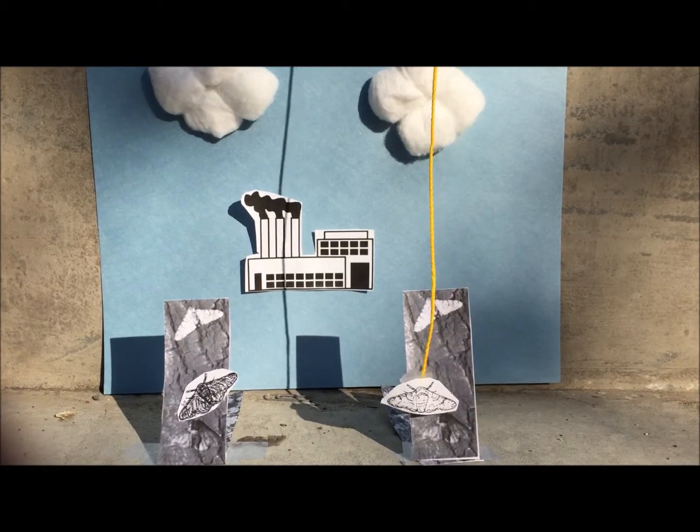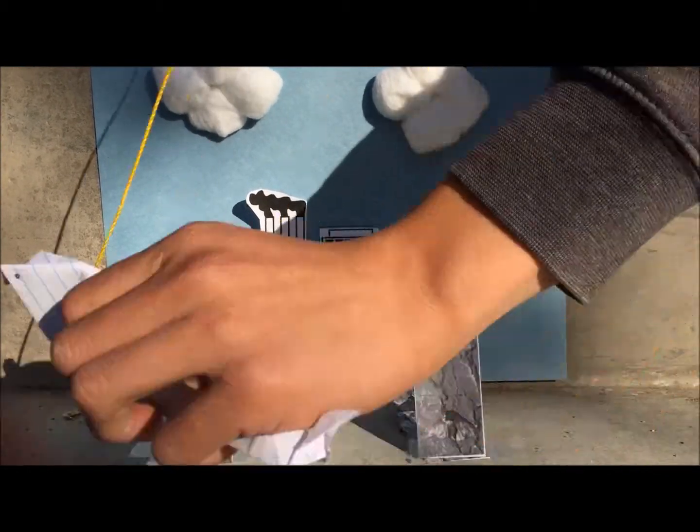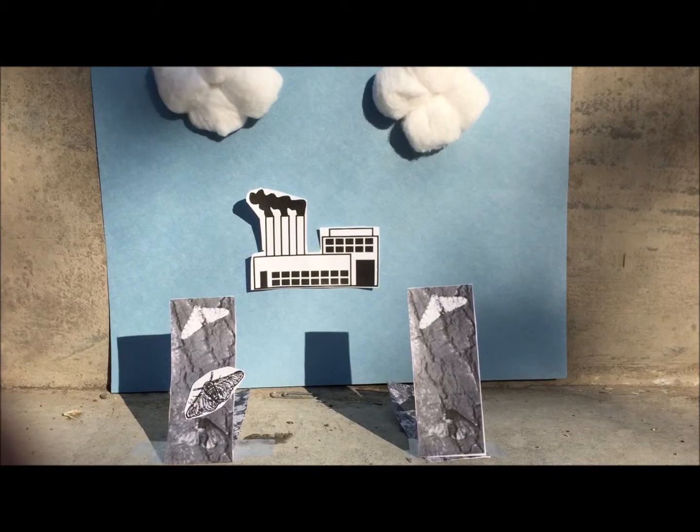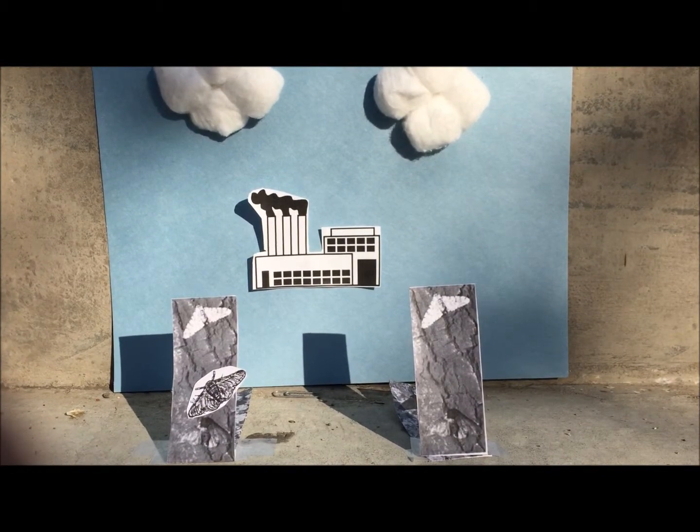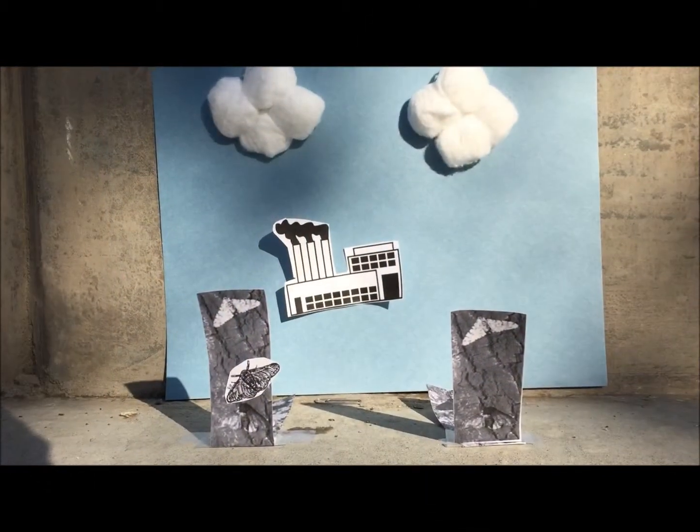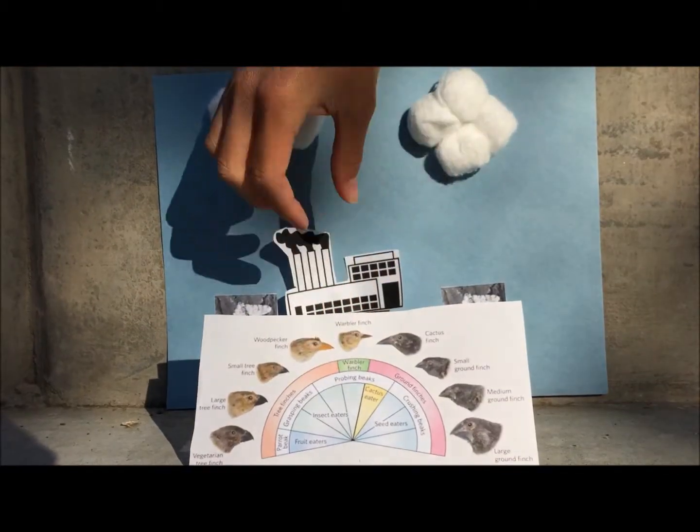The Galapagos Islands, home to several different species of finches today.